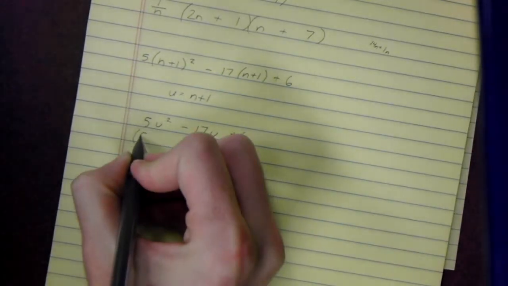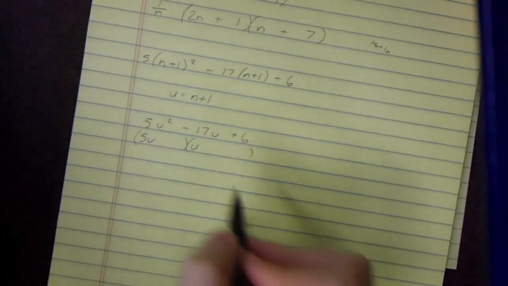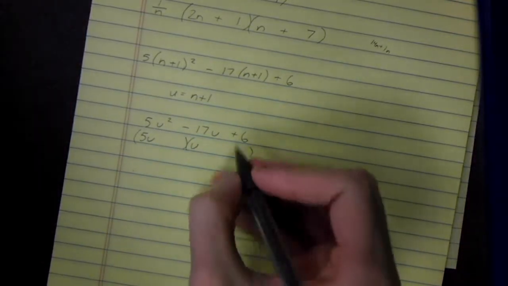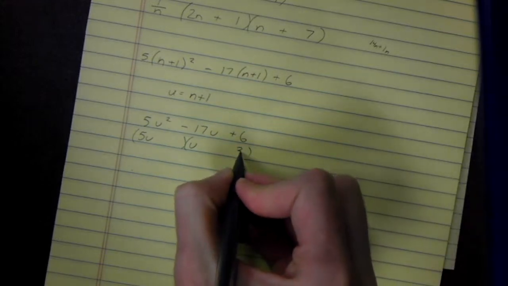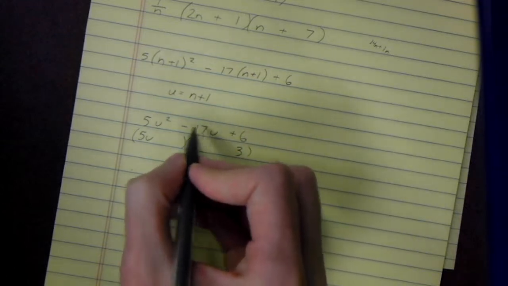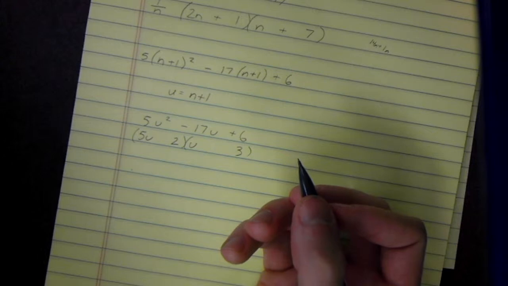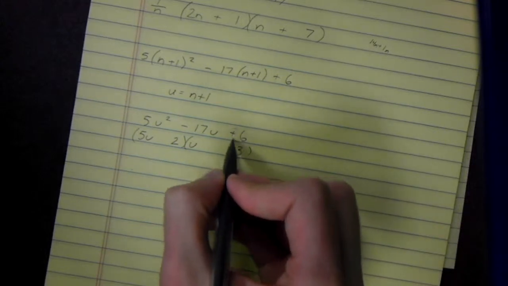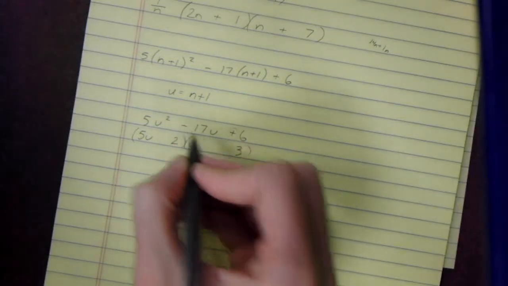So here, again, 5u and u are really the only things that are going to give you 5u squared, but 6 could be 3 and 2, or it could be 6 and 1. So I know that 5 times 3 gives me 15, which is pretty close to this number. And if I added 2, I'd get a positive 17. But note that my sign on the end here is positive, and my sign in the middle is negative.